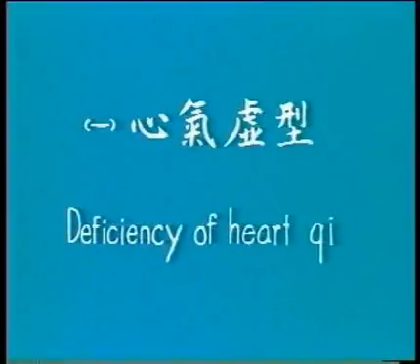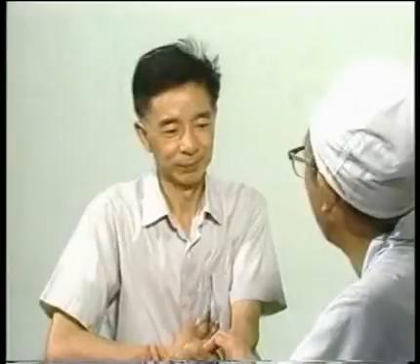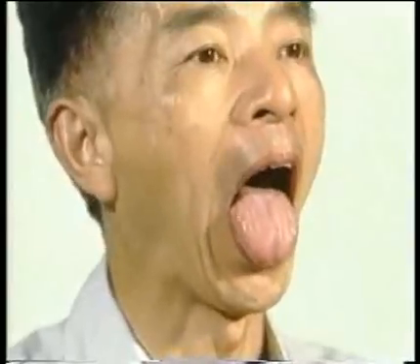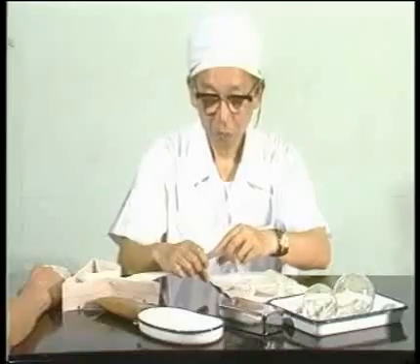1. Deficiency of heart qi. The patient feels palpitation, shortness of breath, stuffiness in the chest, and lassitude. The pulse is thready and slow. The tongue is swollen and pale. ECG shows sinus arrhythmia.